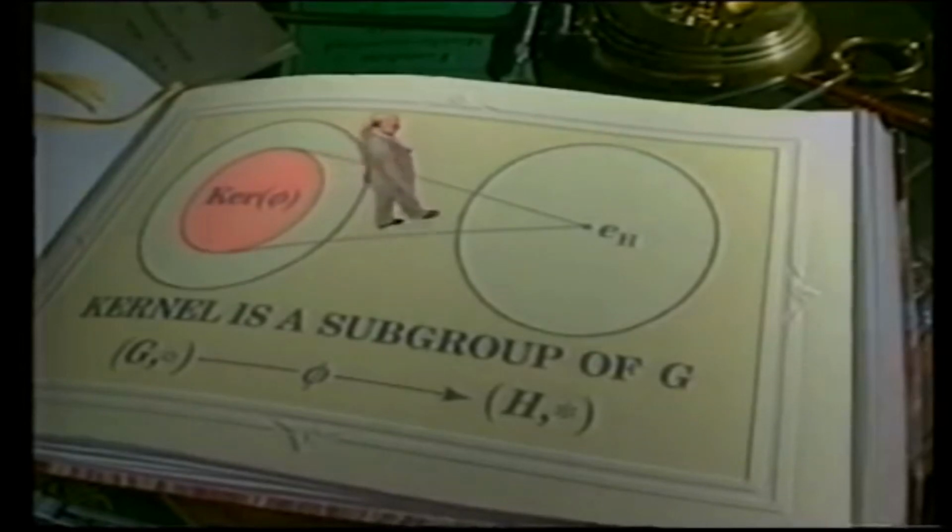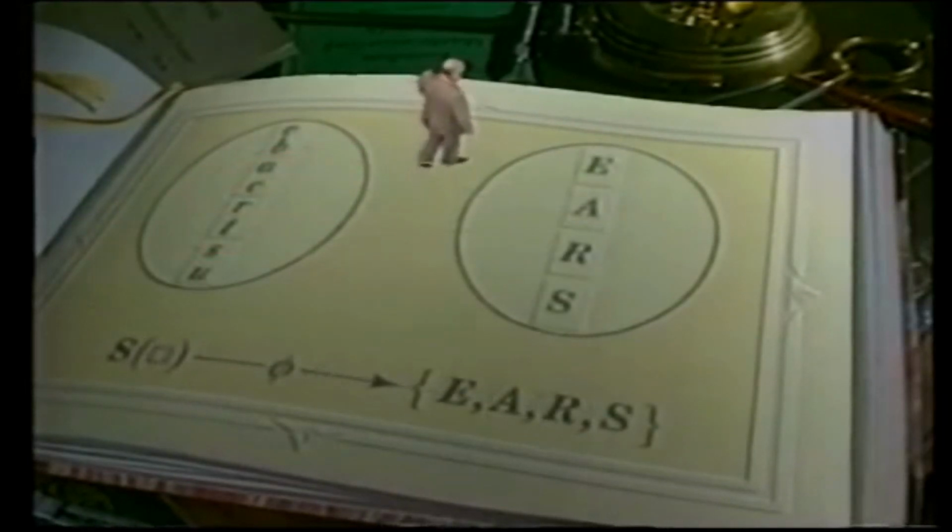Now, what's the kernel in our S-square example? Well, here, the identity element is the capital E. So, which elements from S-square get mapped to capital E? There are just 2, E and B. So the kernel of this homomorphism is the set {E, B}, which we've already seen is a subgroup of S-square.